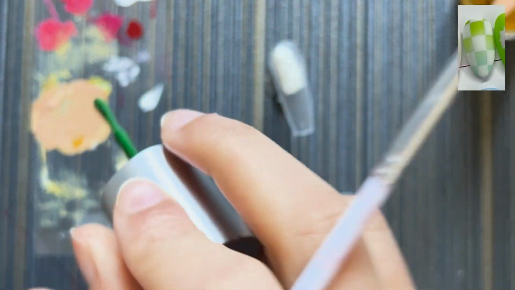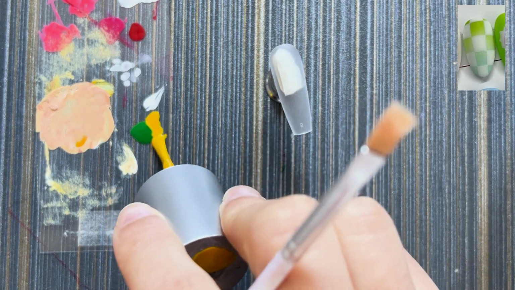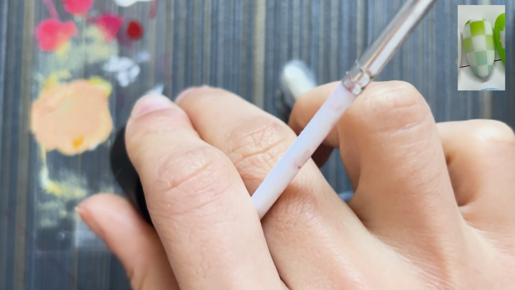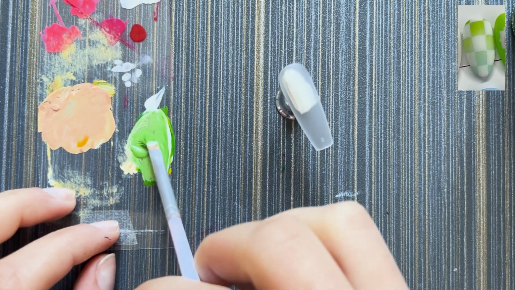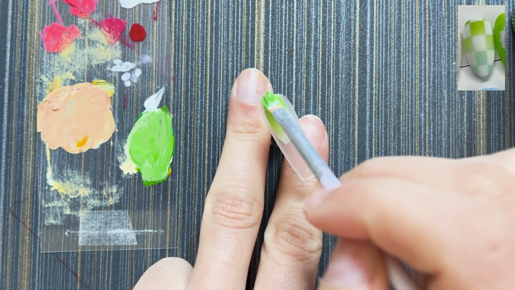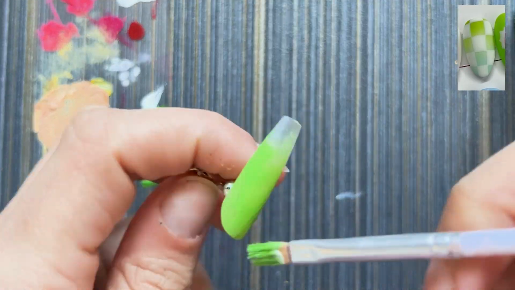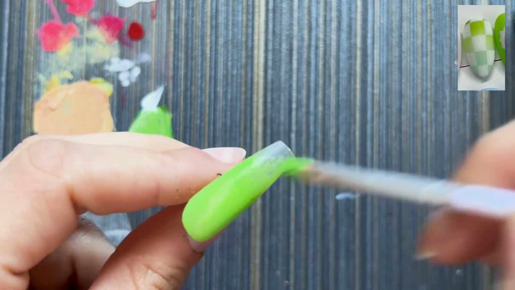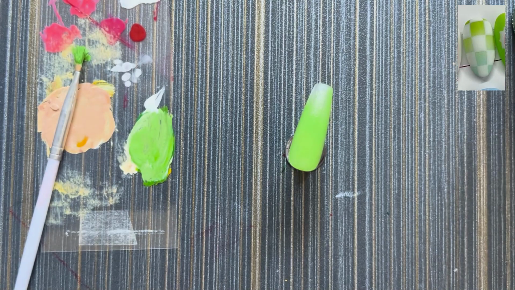So let's mix up some of this green and this yellow. Okay, perfect. Let's paint the top. Let's go in with the blue while everything is still wet.